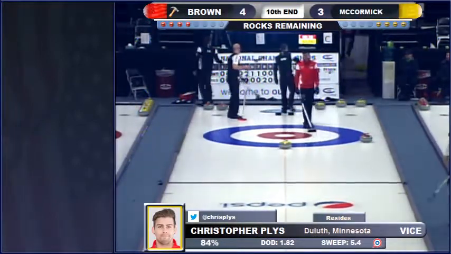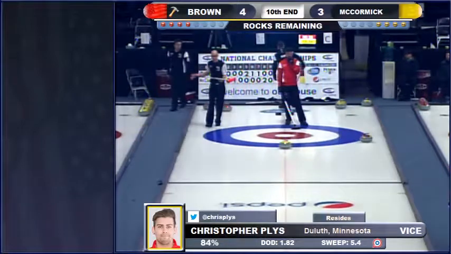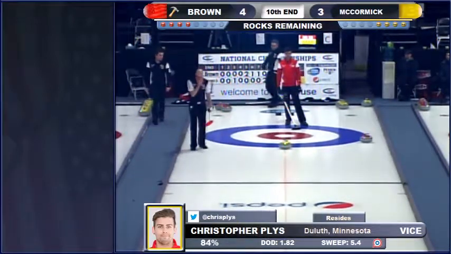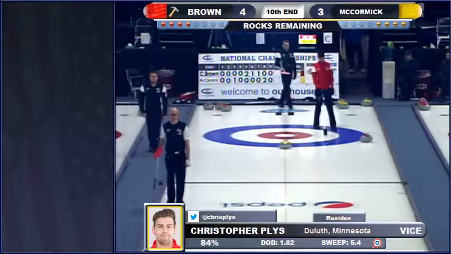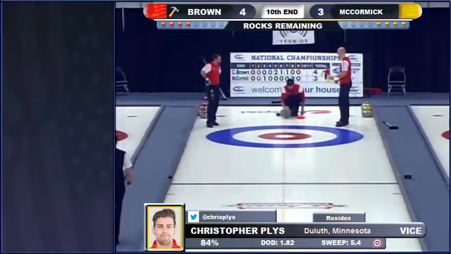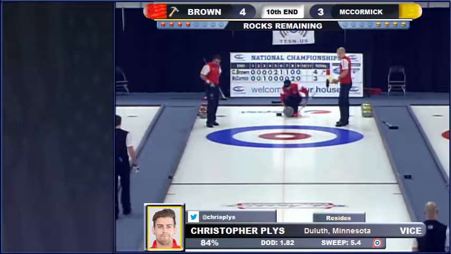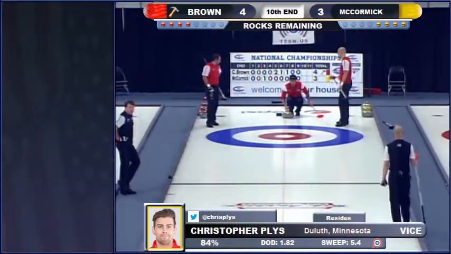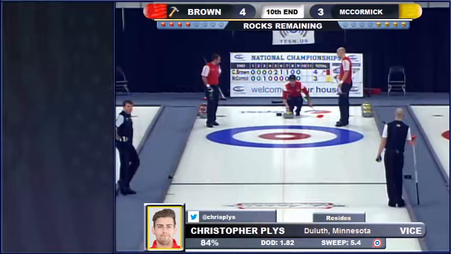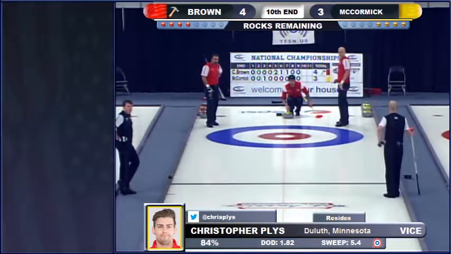What do you think? Still gotta go, right? We got four rocks. Okay. It's so tight, it's pretty easy to put in a good spot. So they're gonna try and trip one just over the hog line again. Want to just call timeout? No, we got it.